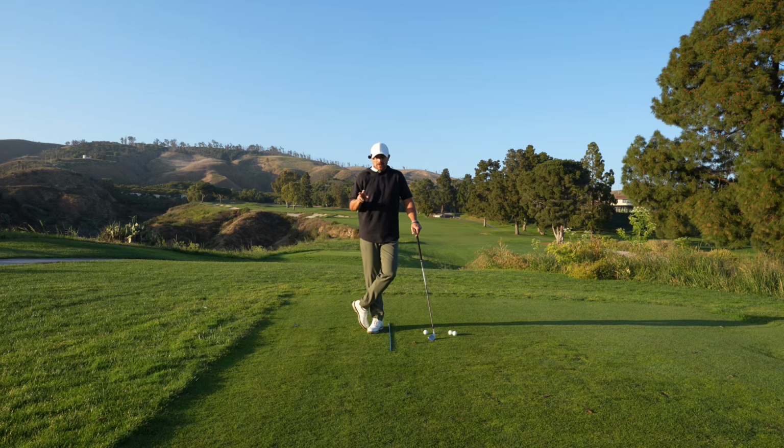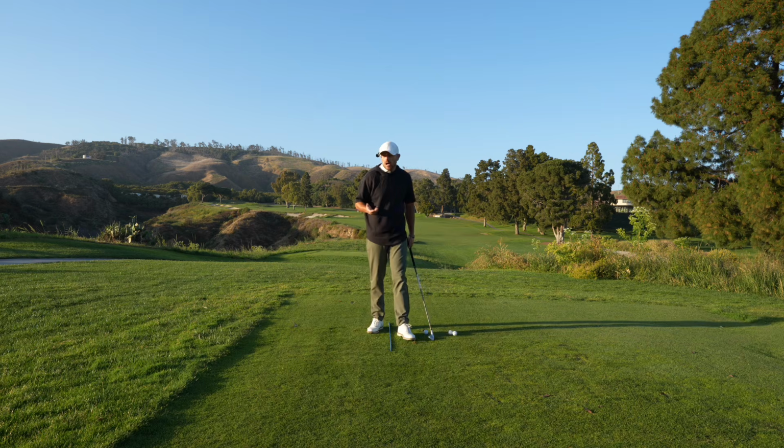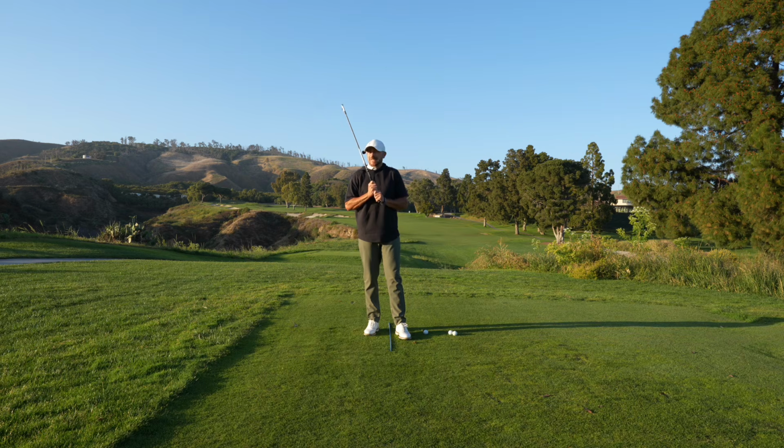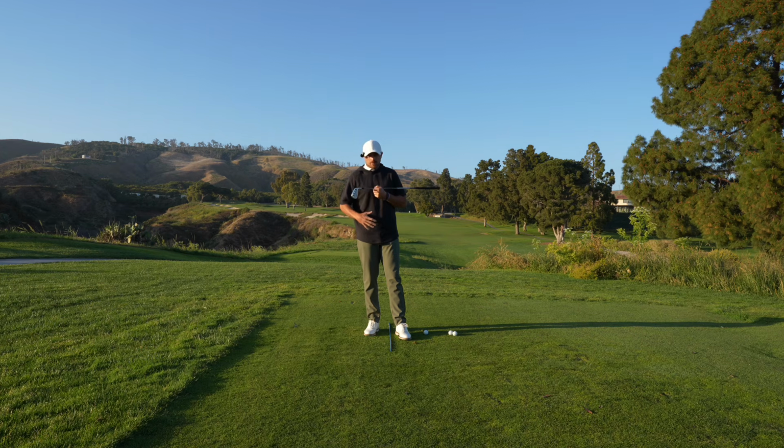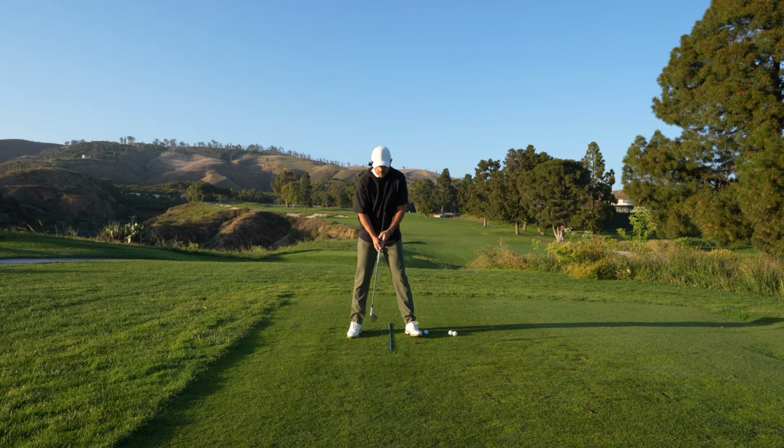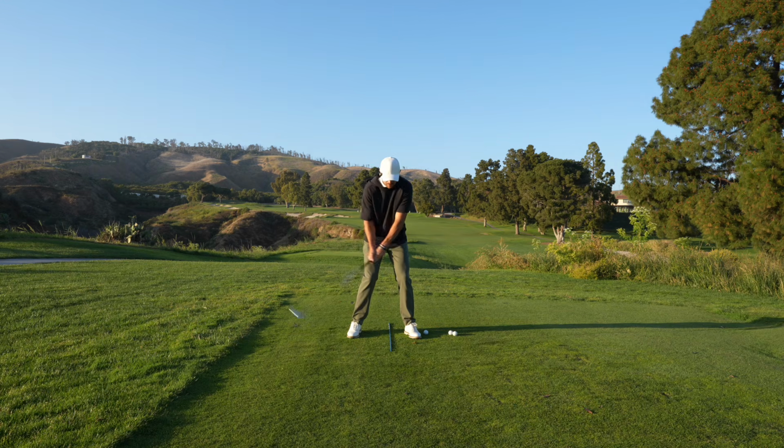The number 2 thing I see in terms of common swing flaws is players don't turn in the backswing. And it's not that they're not trying, it's just that they don't understand their lower body plays a huge factor in how much the upper body can turn. So many players come in for a lesson, they go to the top of their backswing and they look like this. Their hips are dead still, their knees are dead still, they're trying to turn their chest as best they can, but their arms are just doing all the work.